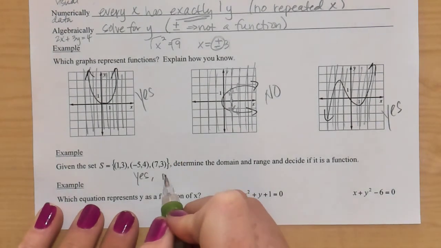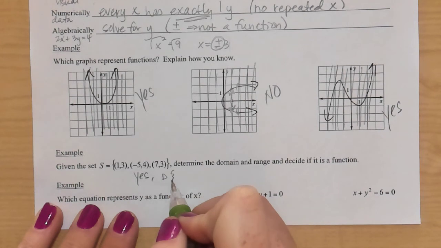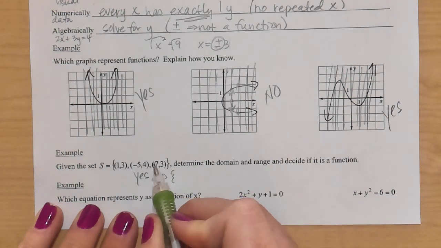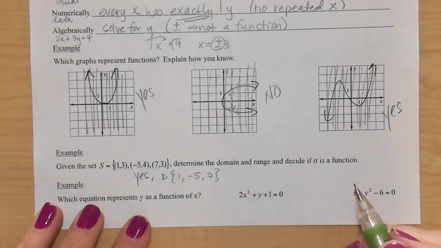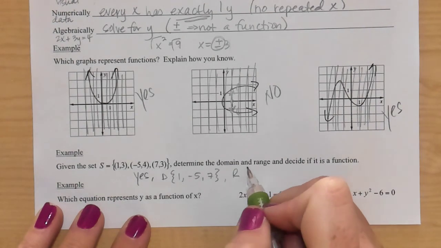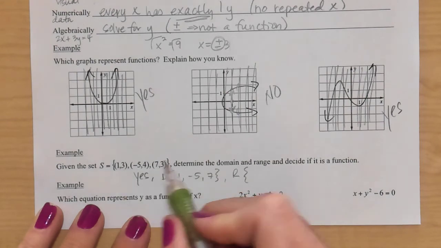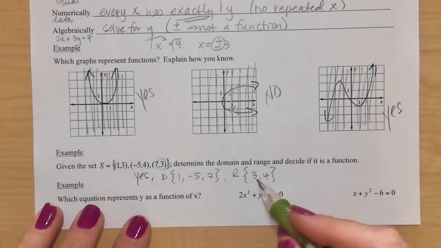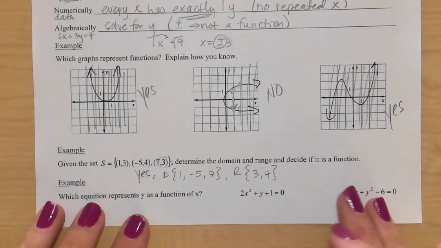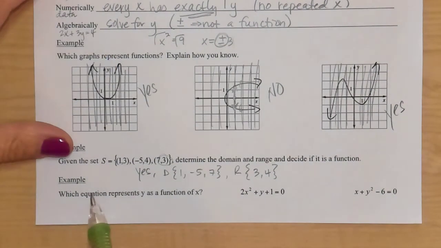And then I'm supposed to tell the domain. And the domain is 1, -5, 7. It is just all of the x values. And then the range is all of the y values. So we would have 3 and 4. I don't need to, and I shouldn't, write 3 again because it's just a repeat of a value I already have.